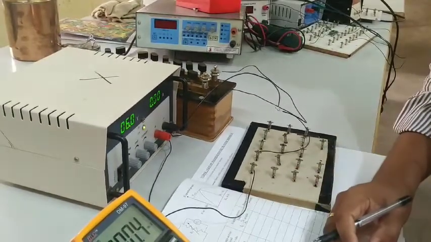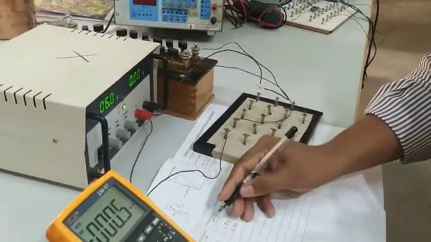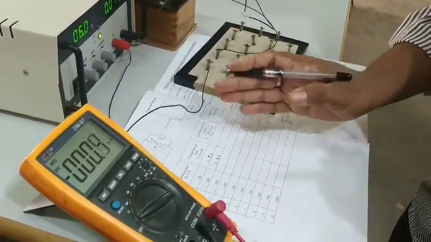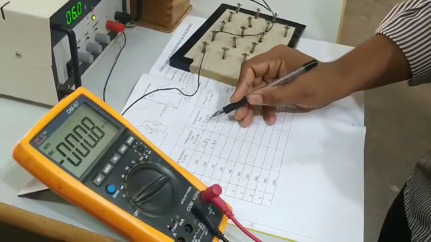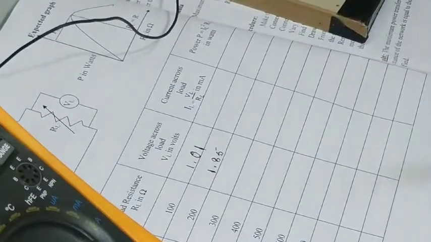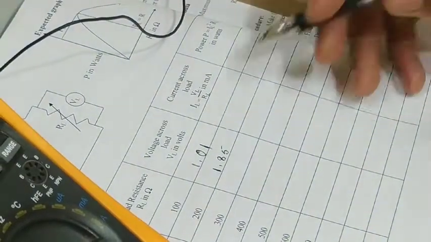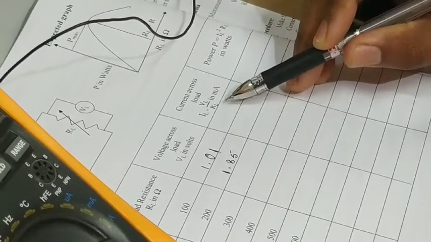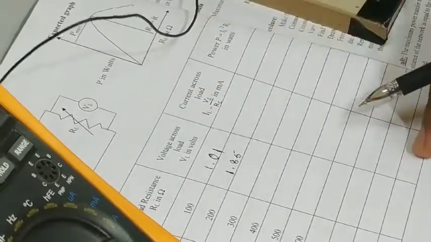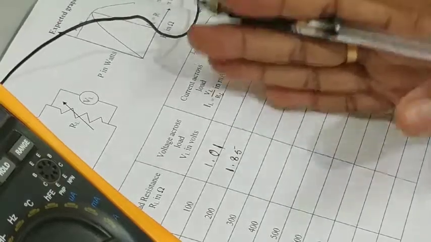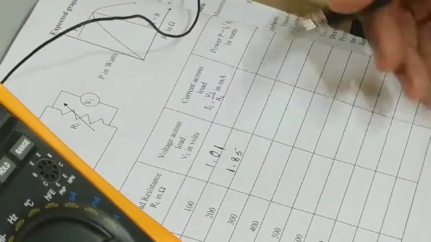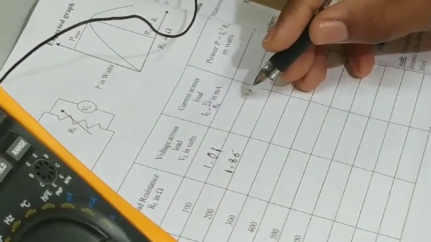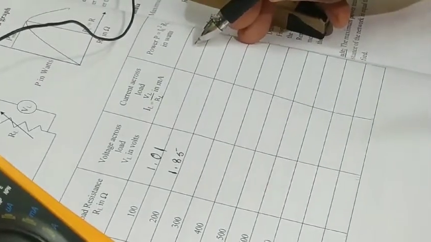After measuring the voltage across the load resistance, the next step is to calculate the current across this load resistance. Current can be calculated by the simple Ohm's law formula, voltage divided by resistance. So the current in each case has to be calculated and recorded in the tabular column. After calculating the current, the next step is to calculate the power.